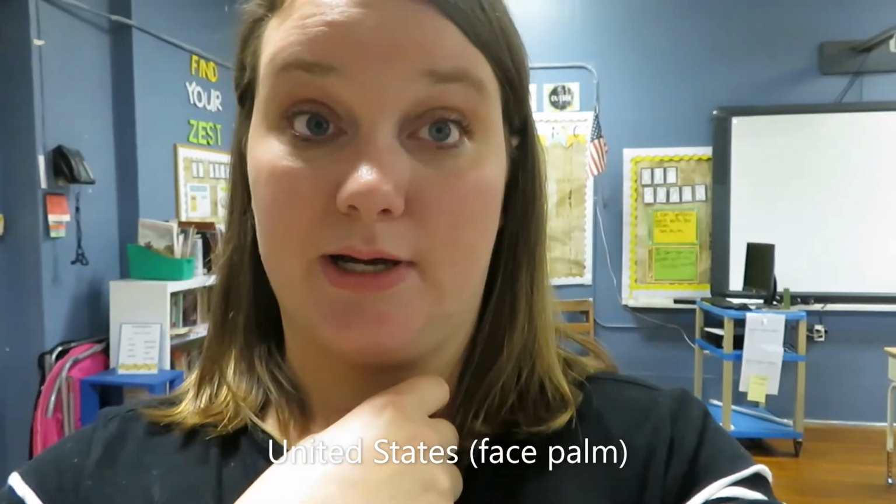And then tomorrow we're going to cover the other continents, so Europe, Australia, and Antarctica. So the main project I'm going to have, they're going to probably be starting next week. Hopefully by Friday we can get it started because it's going to need to dry. So we're going to do the paper mache globe.